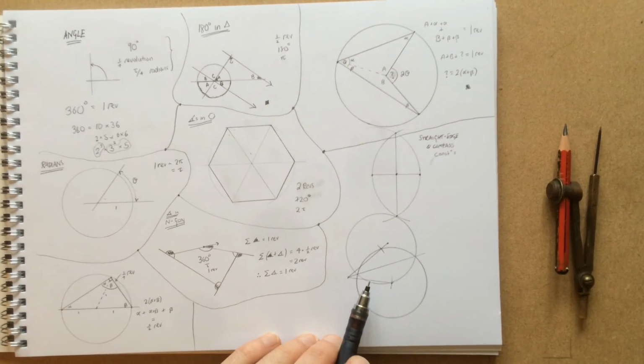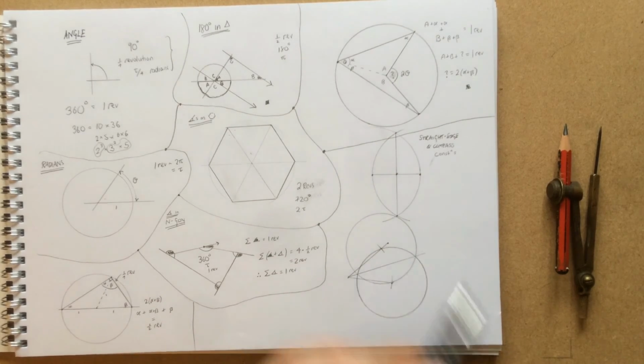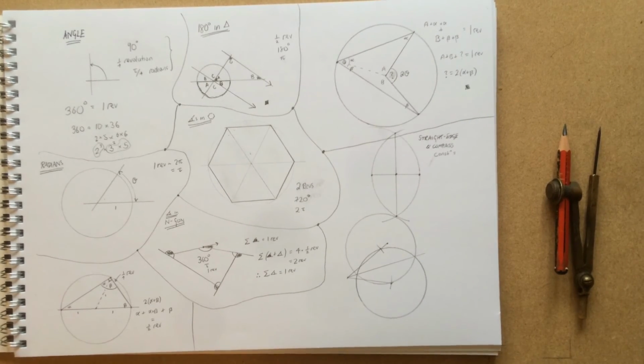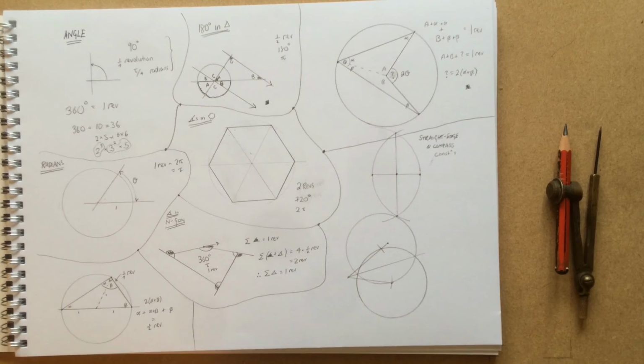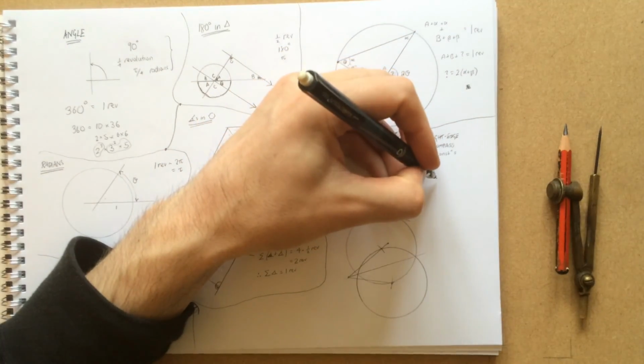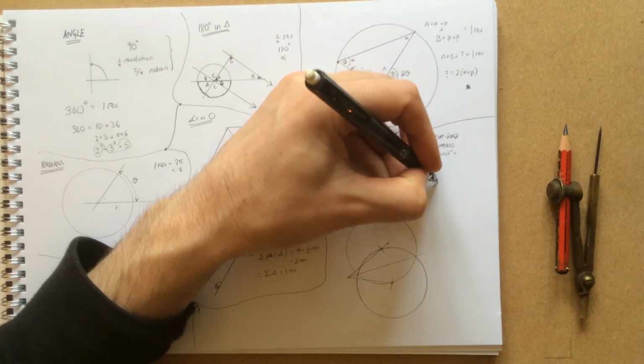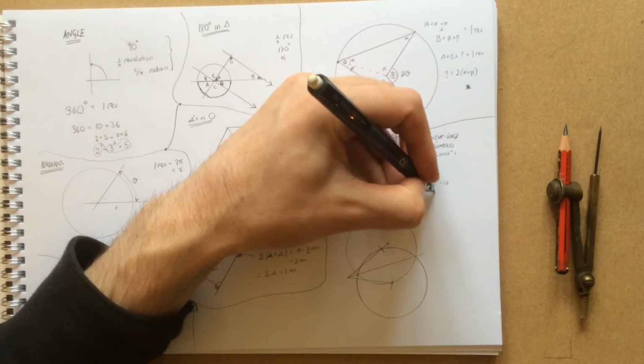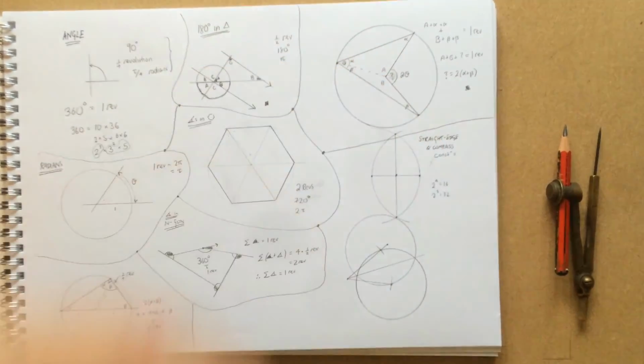As a final note, there's a very famous problem which is trisecting an angle using straight edge and compass, and it's something a lot of people have tried to do, even though it's been proven that it can't be done. And there's a basic 2 against 3 problem going on, like 2 to the 4 is 16, 2 to the 5 equals 32.